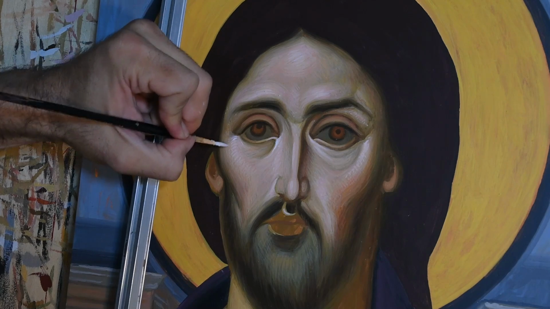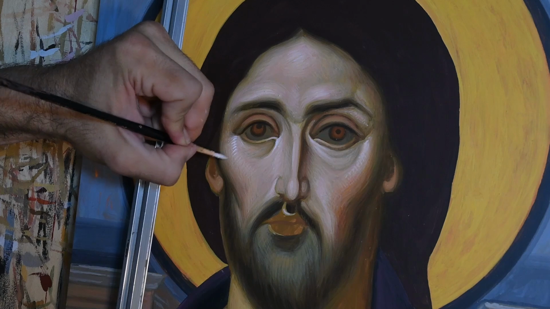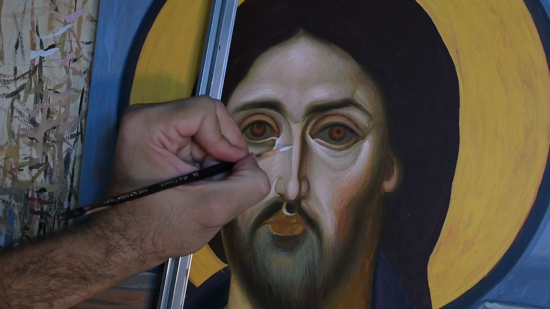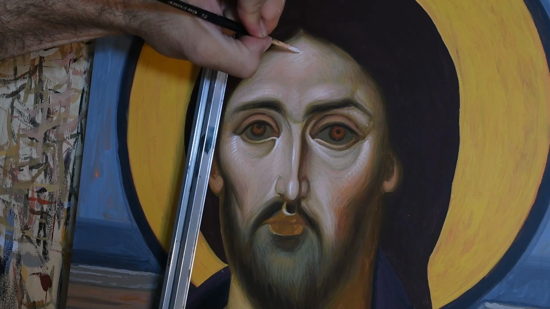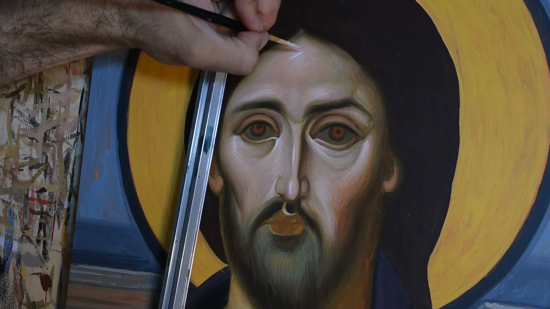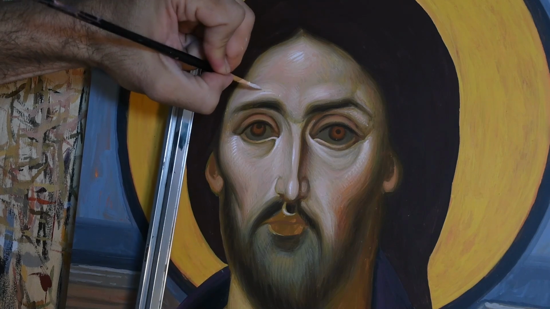Some more highlights here with pure titanium white.